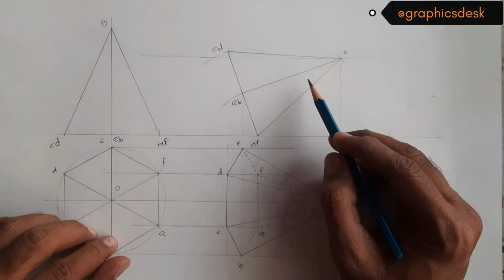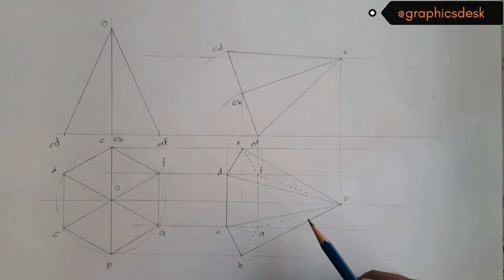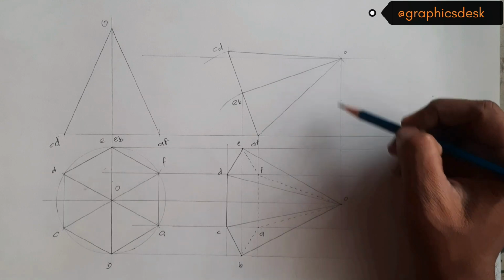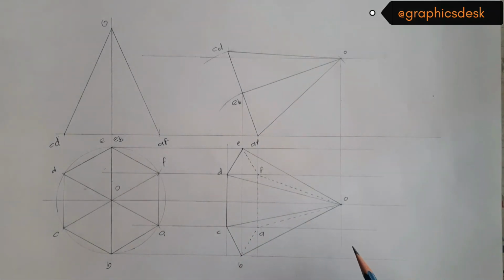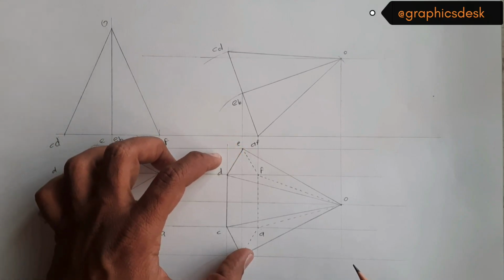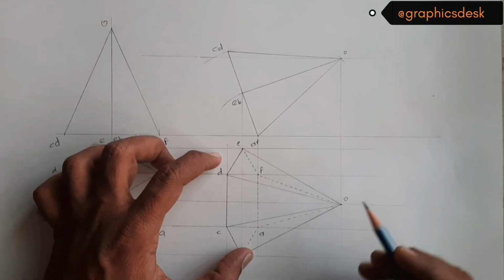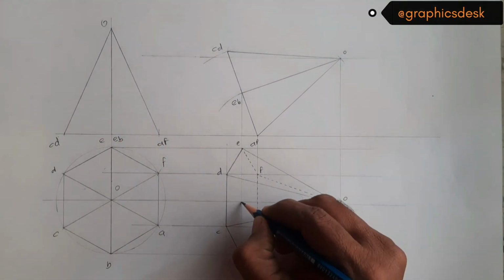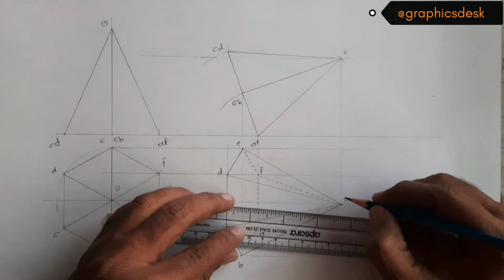So this is our front view and this is the top view after meeting the condition of apex being 60 mm above the horizontal plane. Now the other condition that we have is that in the top view the axis is making 45 degrees to VP. That means we have to change the orientation of the same object in such a way that this axis would be 45 degrees to the XY plane. Now here the axis is from the center point. This is the axis.